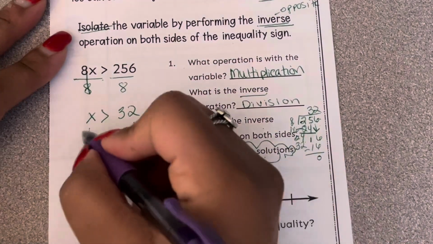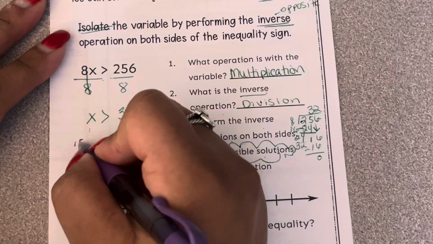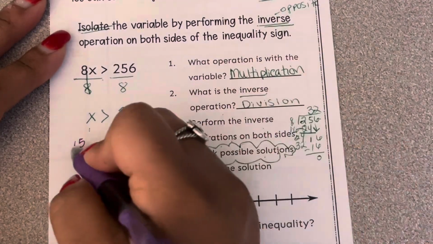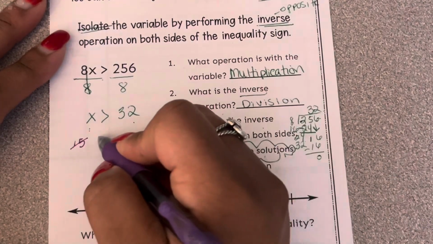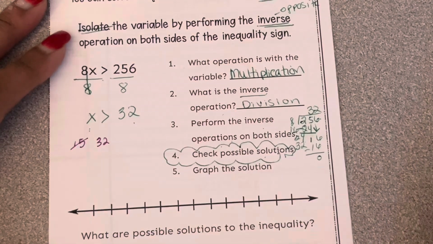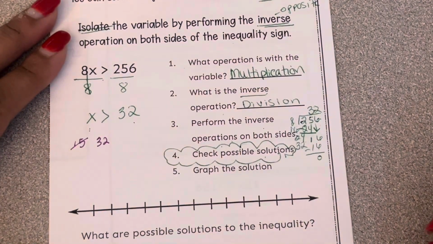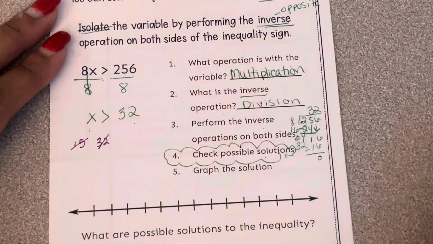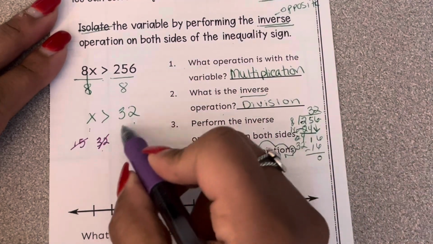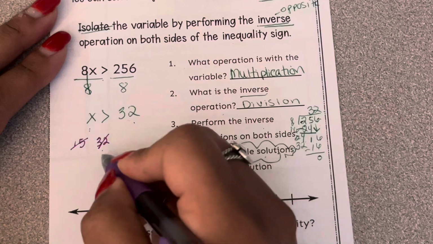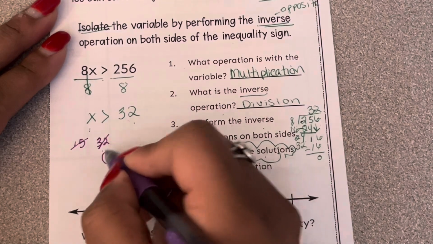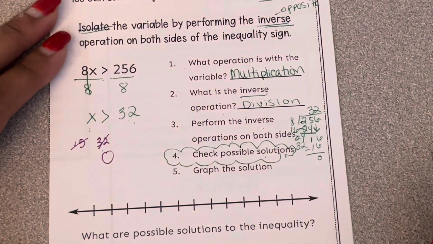I'm going to say, can x be 15? No, it cannot. Can x be 32? Well, if x is greater than 32, can it be 32? No. So we know if it's not equal to that, it's going to be an open circle. So I'm going to put this here just because I know it's not going to be 32.